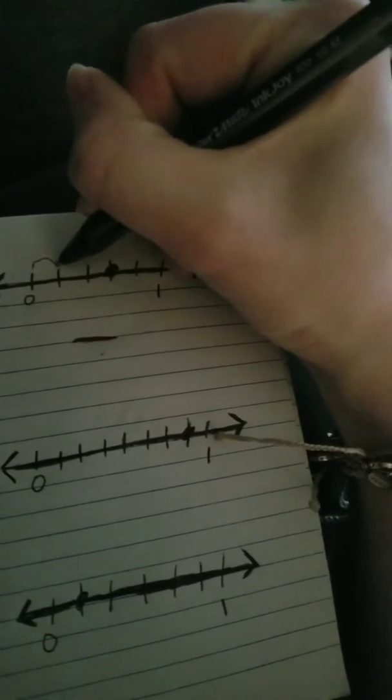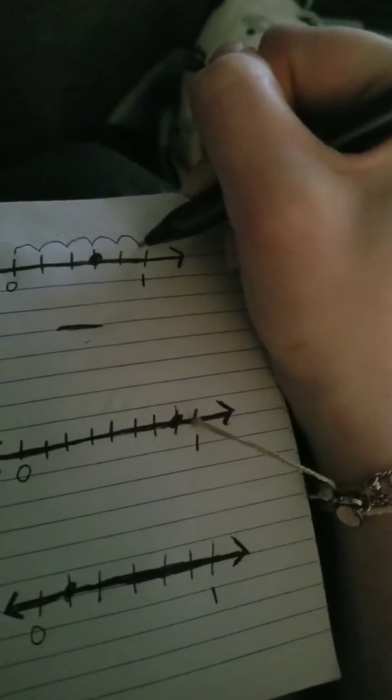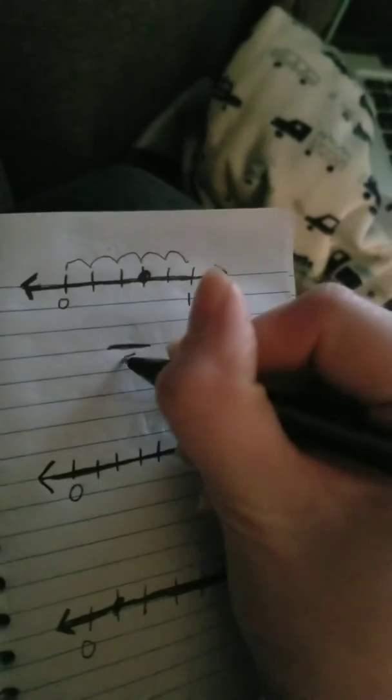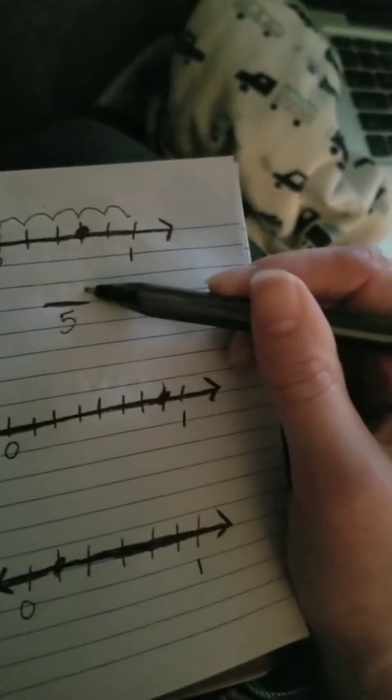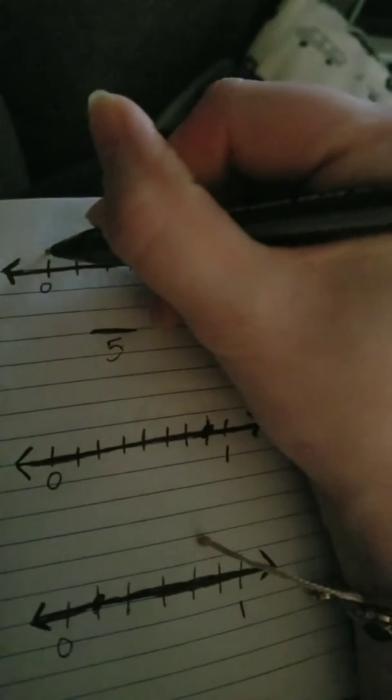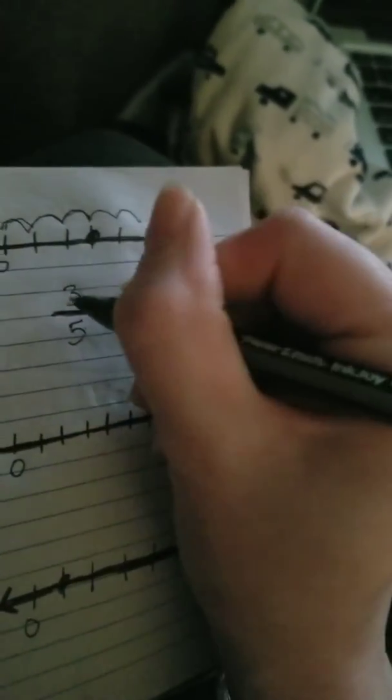Oops, sorry, make sure you guys can see this. So we have 1, 2, 3, 4, 5. So what is our denominator? 5. Now, since we're trying to find the point, the numerator, or the top number, is going to be how many jumps to the point. So let's do it again. We have 1, 2, 3. So we know that at this point, the fraction would be 3/5.